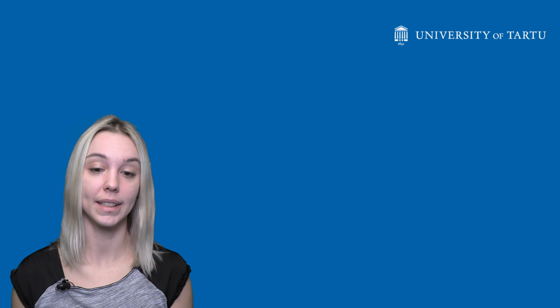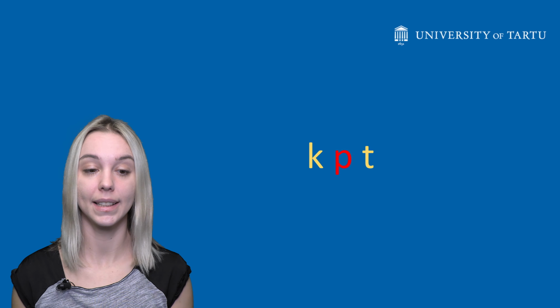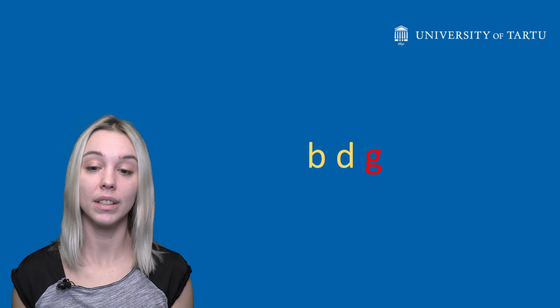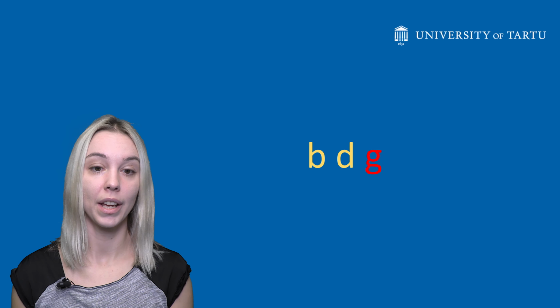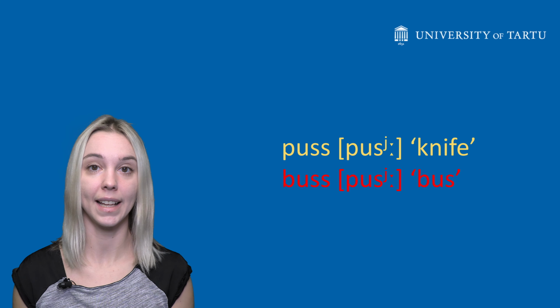Another thing you should know about Estonian orthography is that the word initial stop consonants are always short and voiceless, and by rule they are written with letters k, p, t, except the loan words can also start with b, d, g, because they are written in their origin language. So for example, the words buss and buss are pronounced exactly the same.